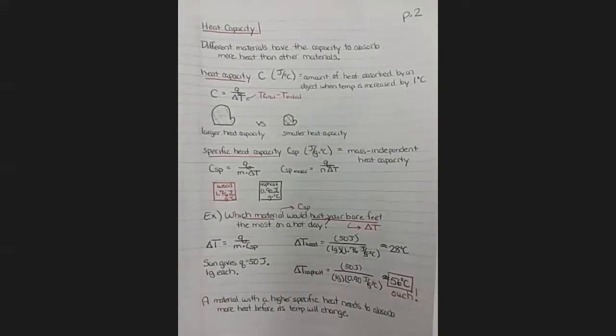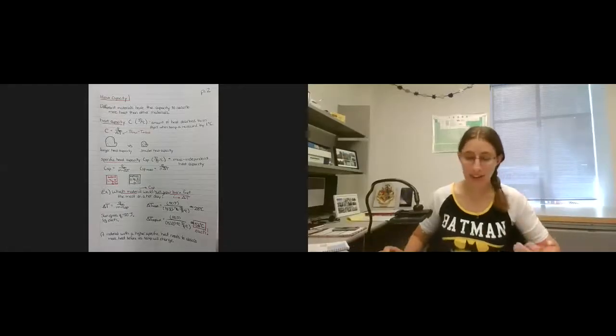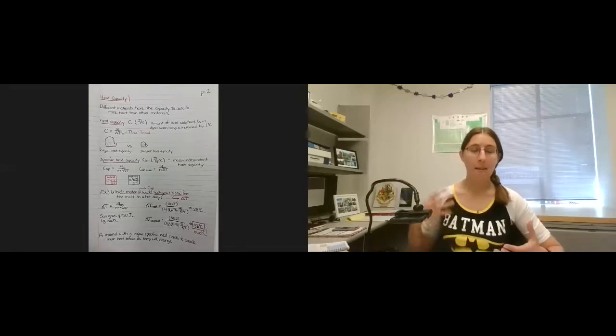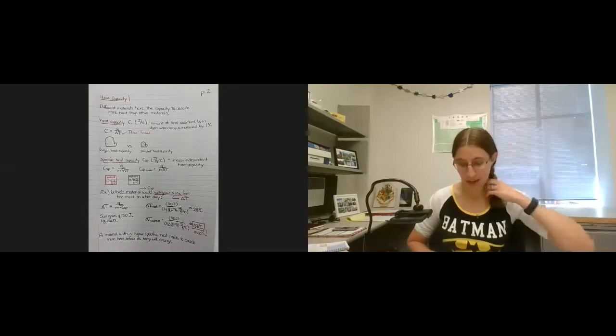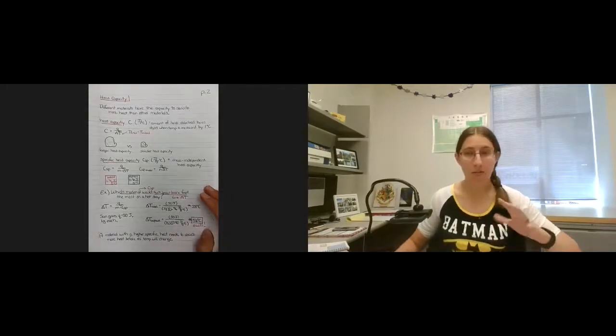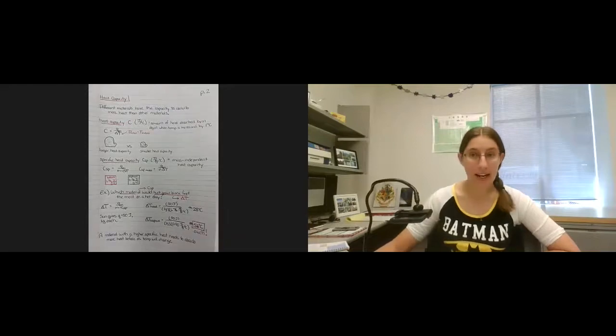And since we're living in Wisconsin, this is the reason that the temperature near a Great Lake is so temperate, because water has a very, very high heat capacity, and it takes a lot of energy to change the temperature of that lake. And the temperature of the lake affects the temperature of the air around it, and that's why areas like this tend to be more temperate in the summer, because of the high heat capacity of water.